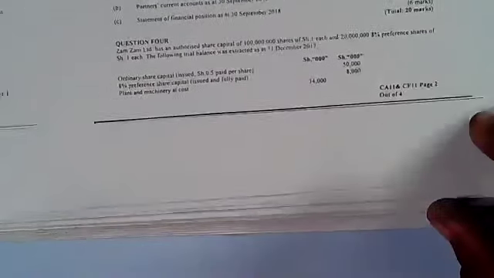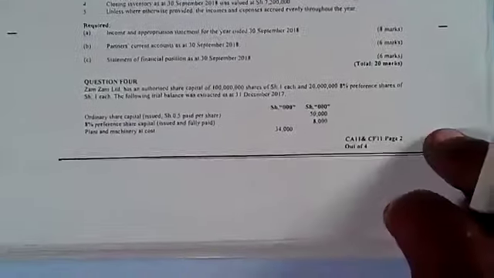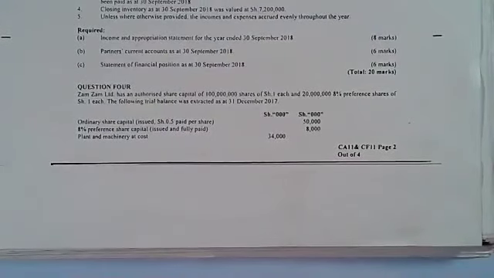Now, when you read that question of November 2018, question number 4, Zamzam Limited has an ordinary share capital of 100 million shares of 1 shilling each, and 20,000 of 8% preference shares of 1 shilling each. Now, what we've been given there is what we call the authorized share capital, the maximum amount of share capital that the company is required to issue.